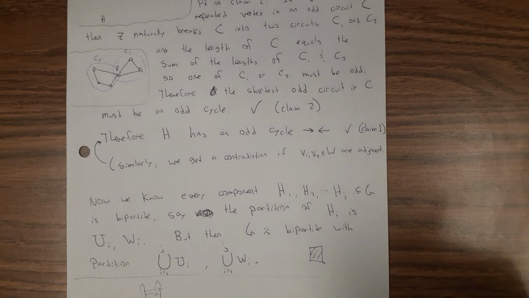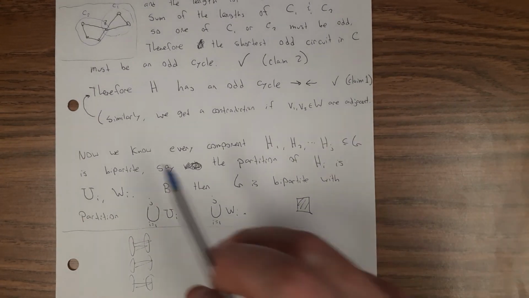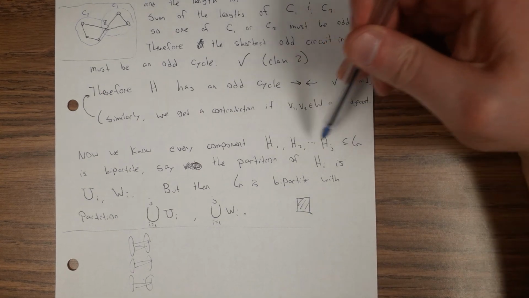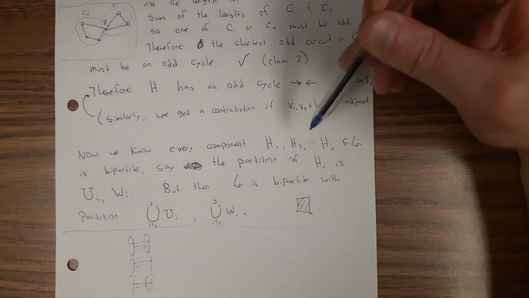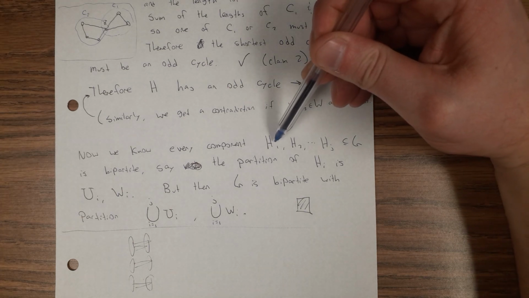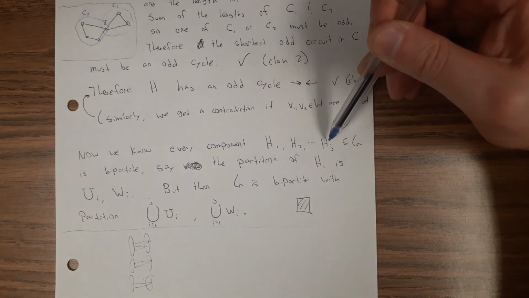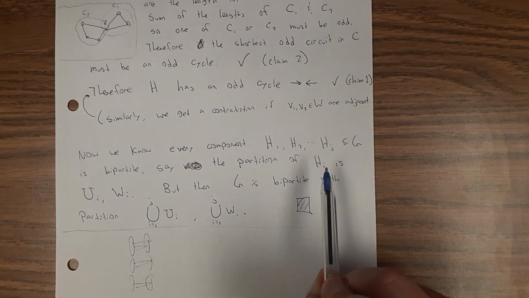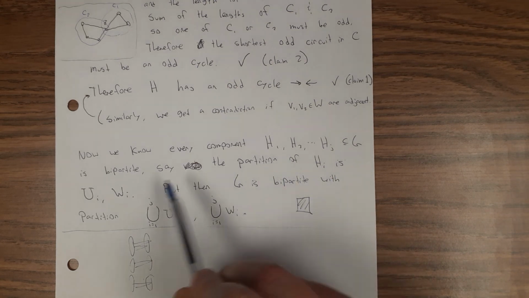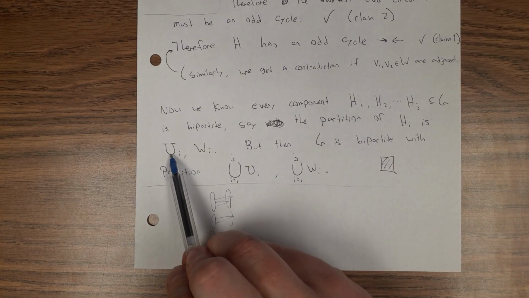But then we can finish it off pretty easily. Now that we know that each component of G is bipartite, let's just say that the components are H sub 1 through H sub j, and say each one is bipartite, as we know. So say the partition of H sub i is maybe this set and this set.